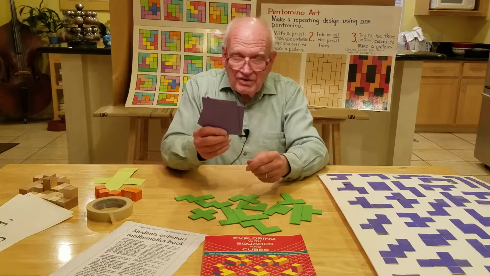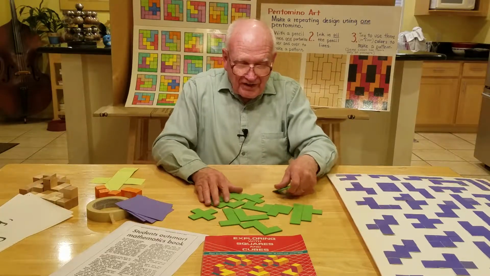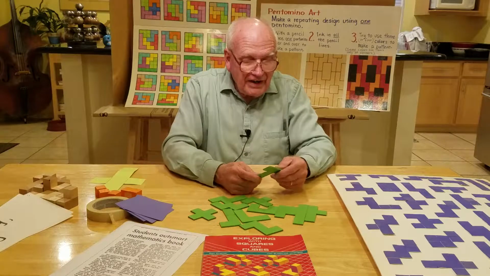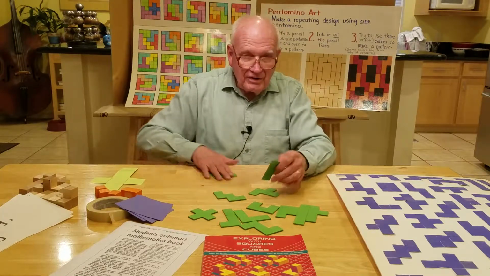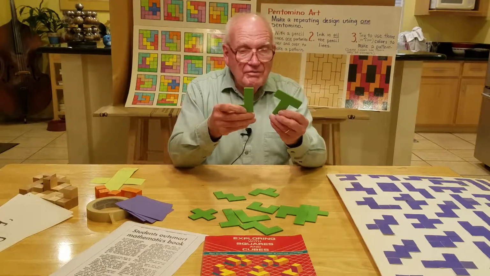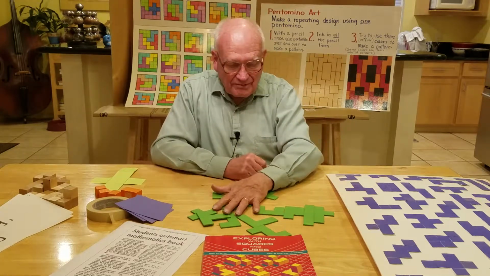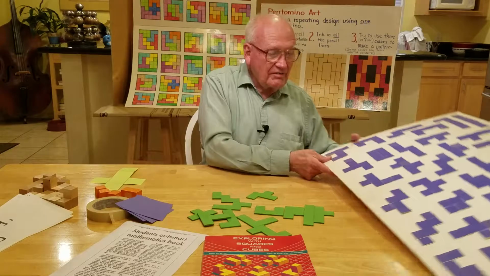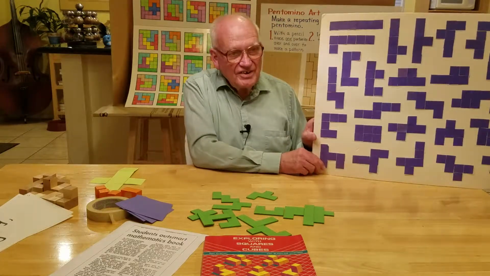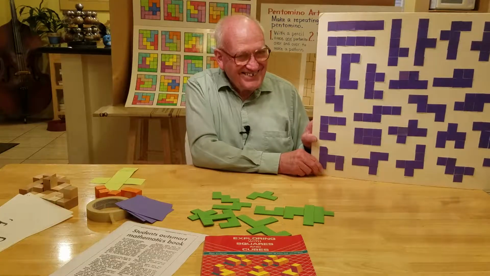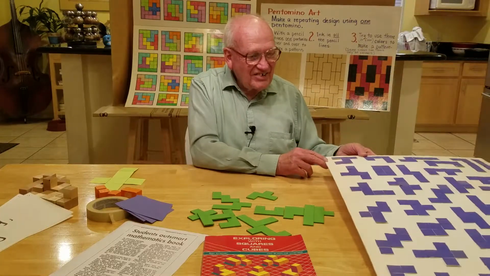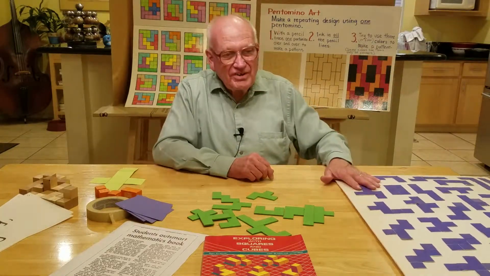There are 5 ways you can connect 4 squares, and so then I asked them how many ways you could connect 5 squares, and they came up with 12 unique solutions, and they're called pentominoes, and these are available commercially in plastic. The next question I asked them was, how many ways could you combine 6 squares? And these are hexominoes. It turns out that there's 35 ways to do it.